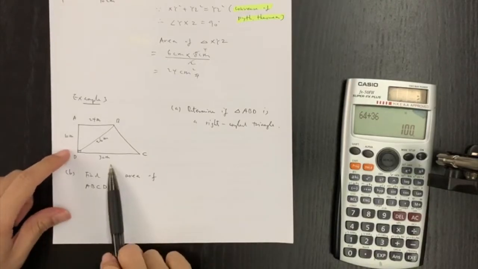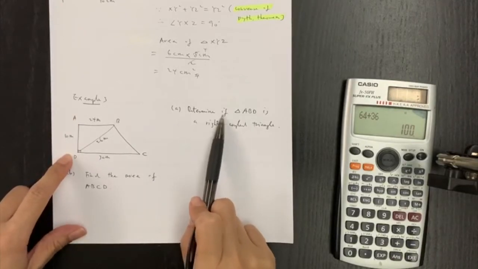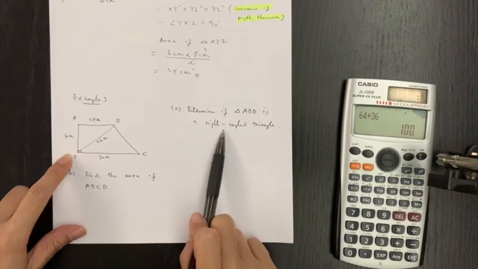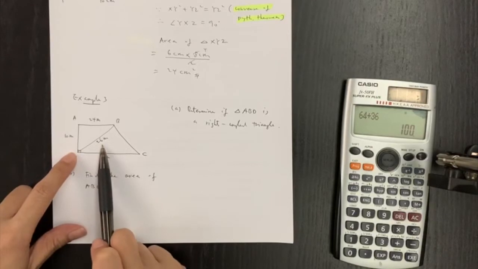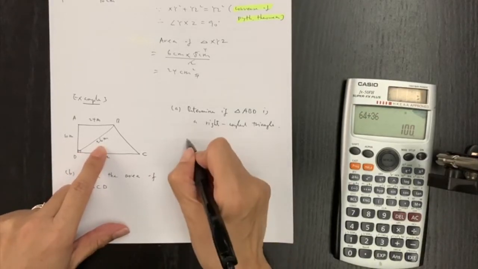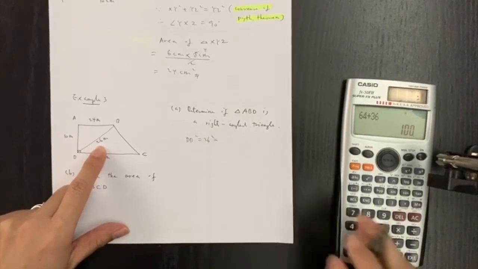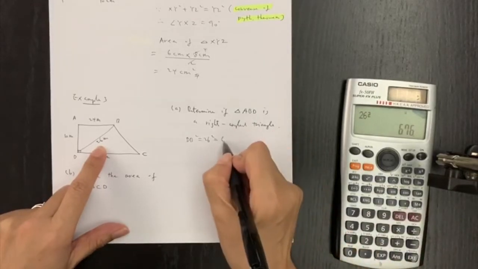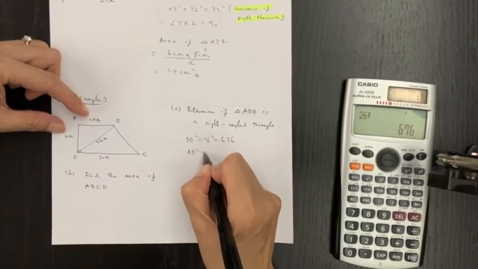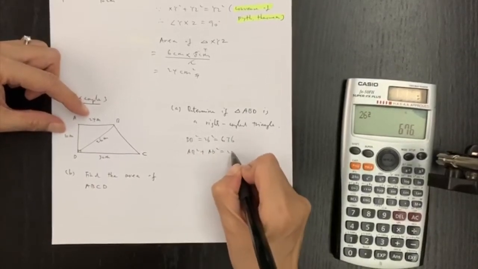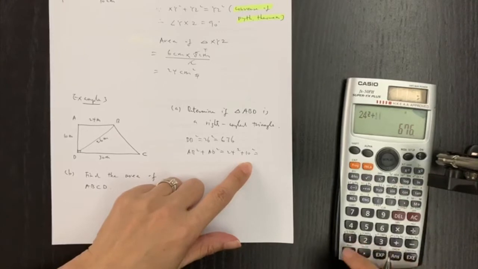Okay, so the next example here, we have a quadrilateral ABCD like that. So the first part: determine if triangle ABD is a right-angled triangle. So this is ABD, and then I have this 26, which is the longest one. So I can start with BD squared is 26 squared, and 26 squared is 676. The other two sides will be AB squared plus AD squared, which is 24 squared plus 10 squared.